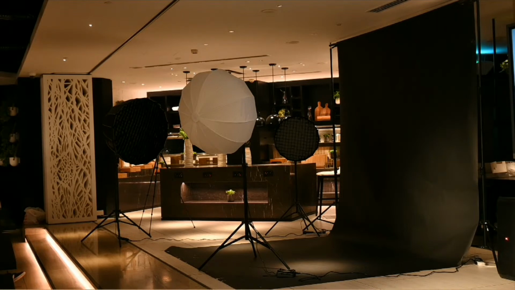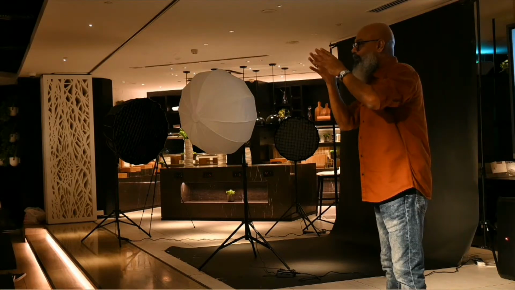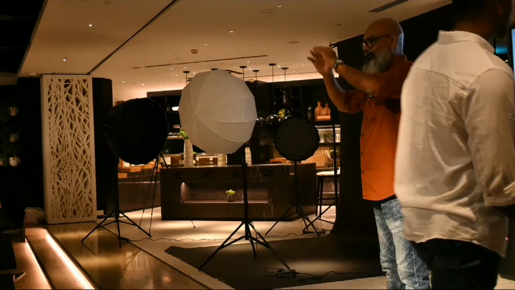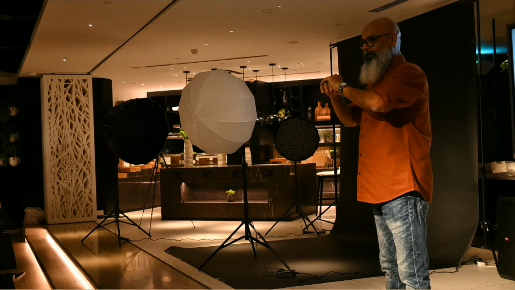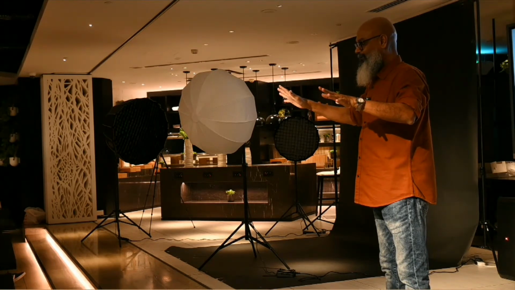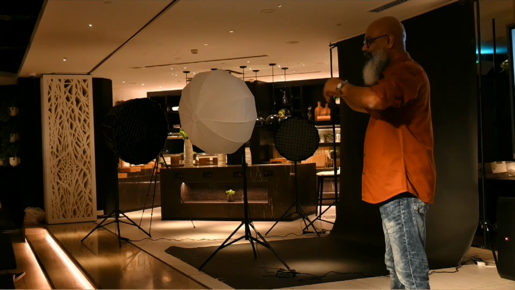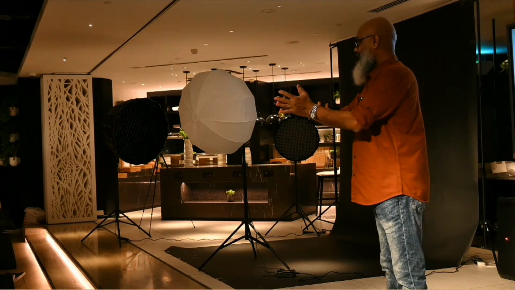Everything else is blurred. If you want everything in focus, F16, close down. Consider a smaller number as a bigger opening, and a bigger number as a smaller opening. Don't get confused. Just think that with a small number, you get less area in focus, and with a big number, you get more area in focus.